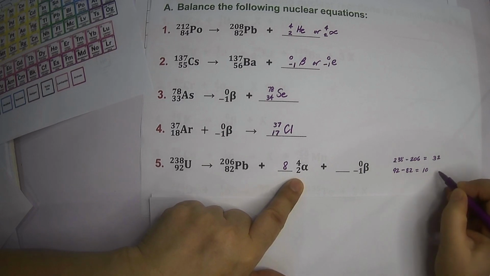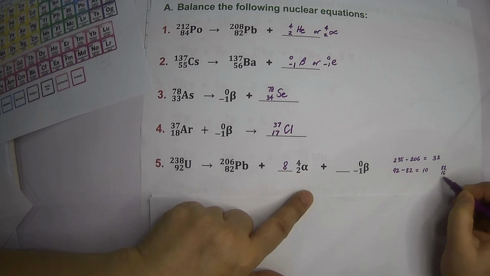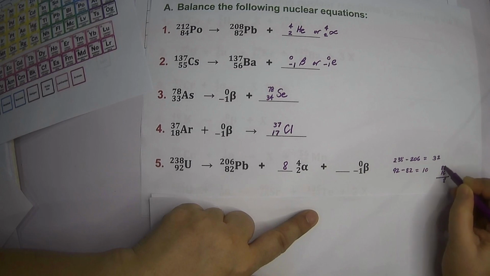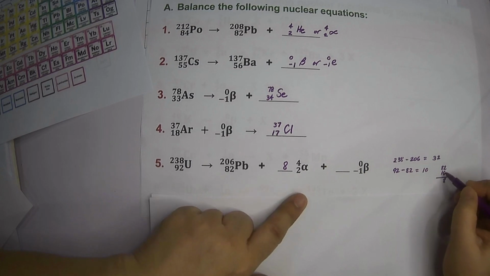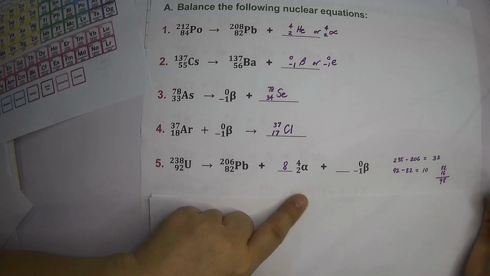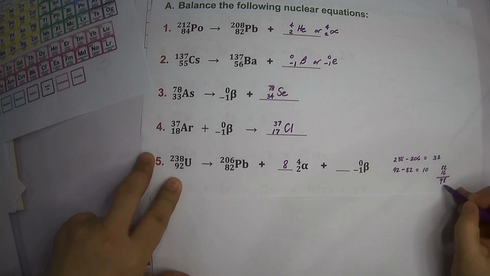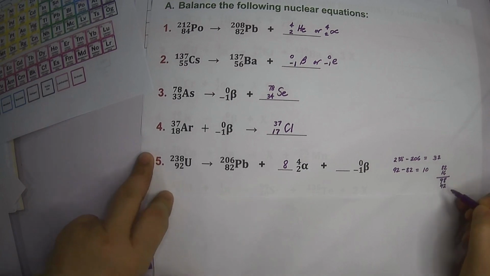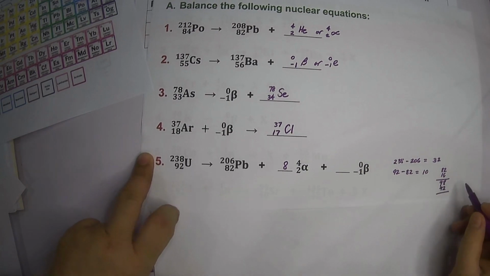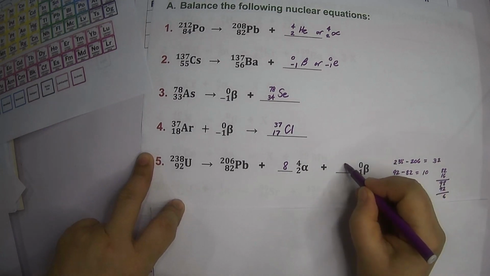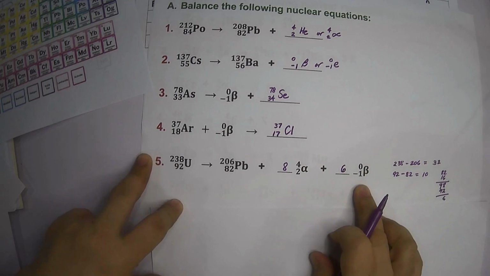Okay, so 82 plus 16 would give you 98. But it must be only 92. So if we have 92 here, we deduct, and this must be 6. So this must be 6 beta particles.